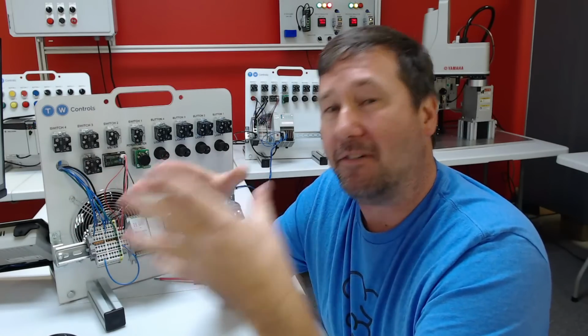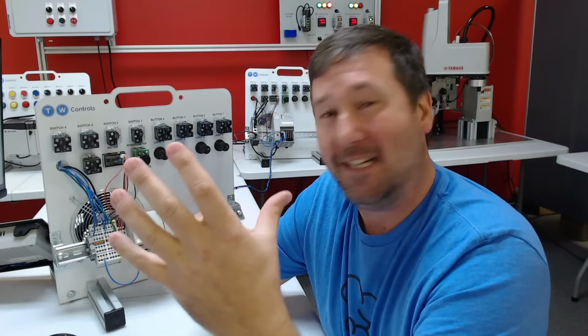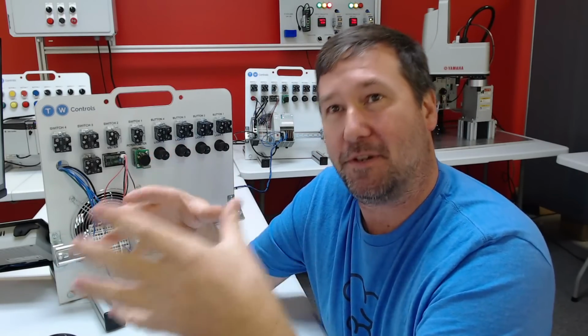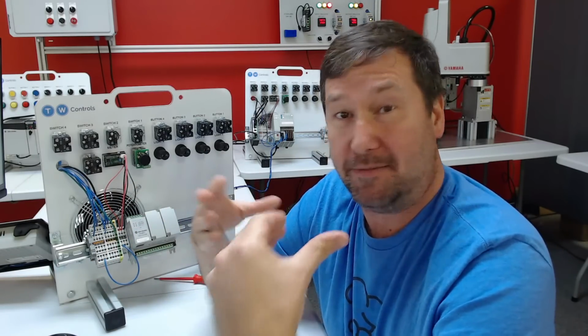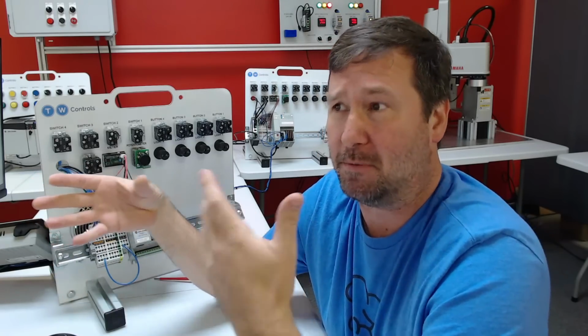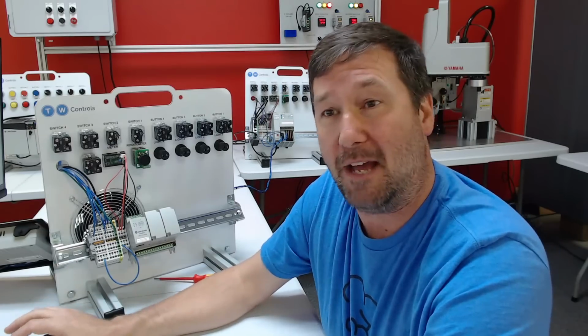All these that I've written today, at least I believe, will work in Connected Components Workbench. That's what we're going to find out. But I believe if you're using, we'll call it really sound code, it is transferable easily from Studio 5000 to Connected Components Workbench. Actually, I believe it's probably transferable across most PLC platforms.